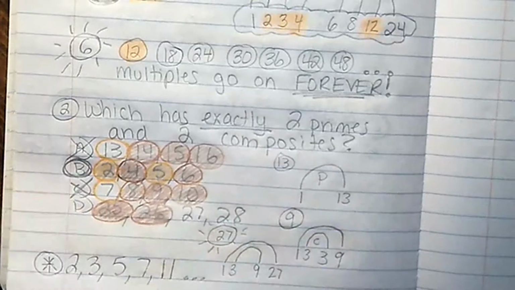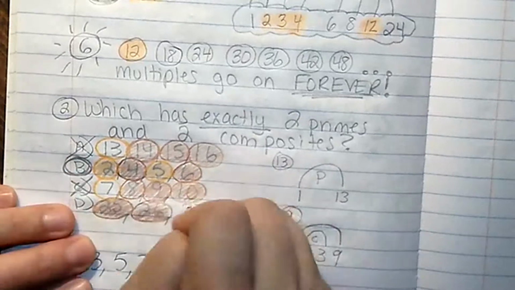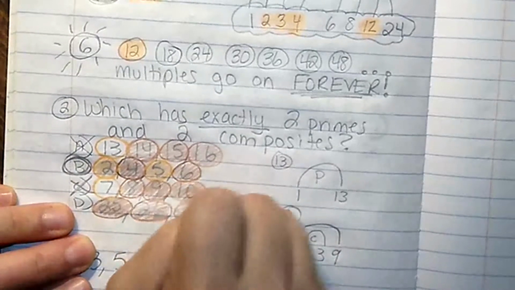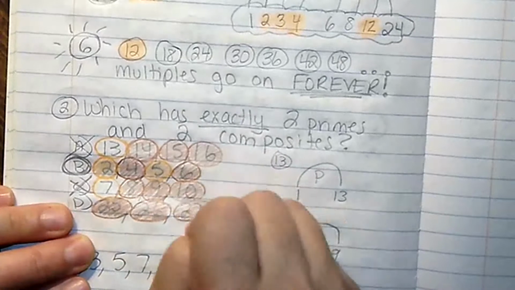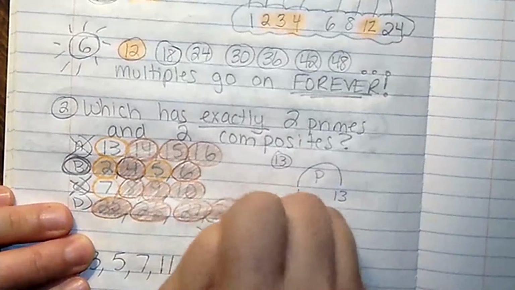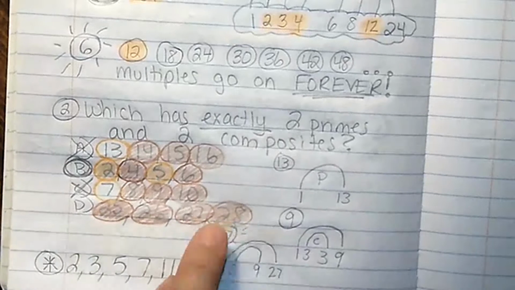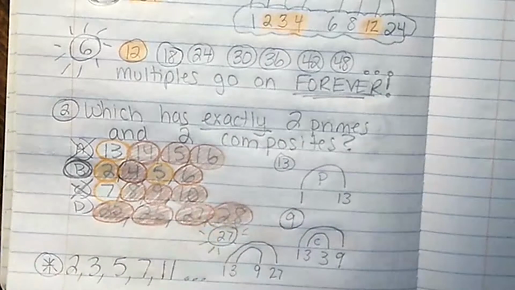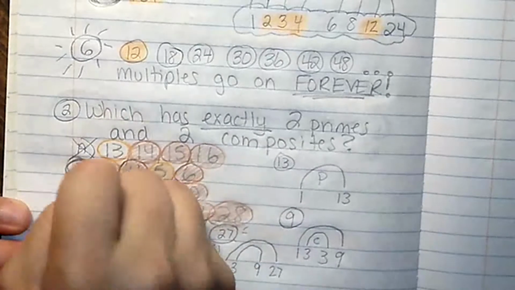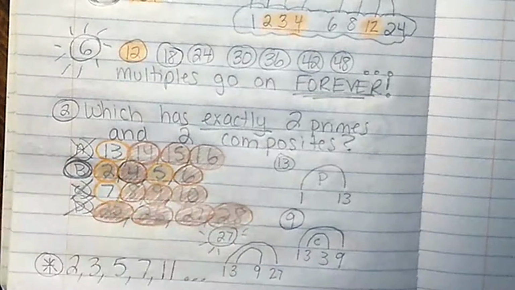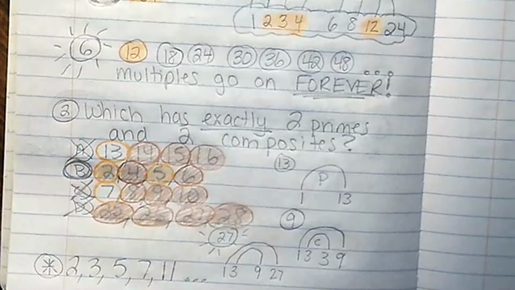And 27 is also composite. 28 is even, I'm sorry. That's also definitely composite. So all of those are composites. So only one of these answer choices work out, and B would be my answer choice. Not so bad once we get the hang of it, huh?